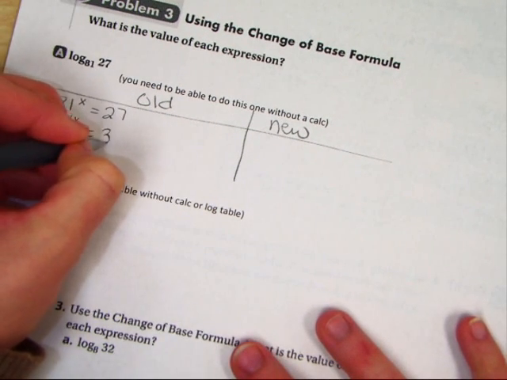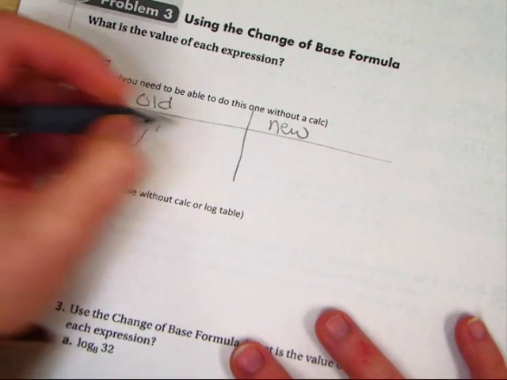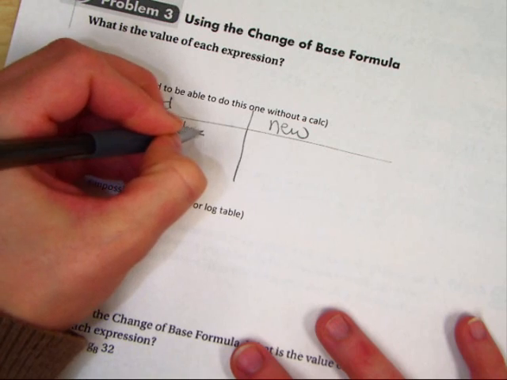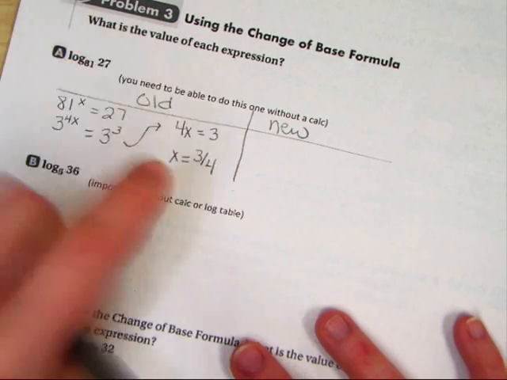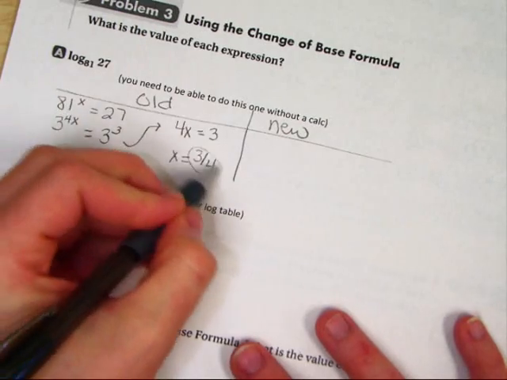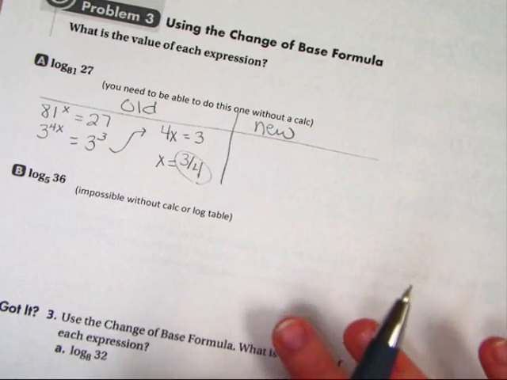And over here you would do 3 to the 3rd. And then you would say, okay, well that means 4x equals 3. And that means x is 3/4. So could you do this the old way? Absolutely. But I want to show you how to do this the new way.